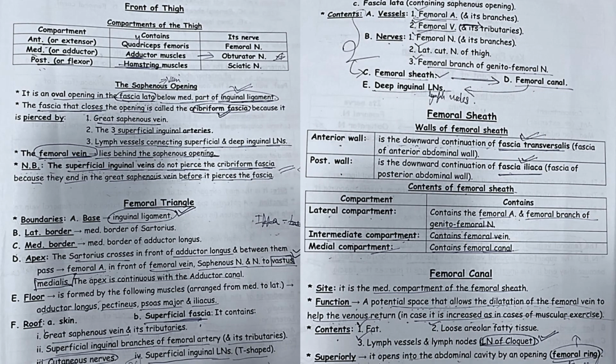Okay, so front of the thigh we're going to see. The front of the thigh has three compartments. First one is anterior, which is extensor, and medially we have abductor. Of course, it's going to be abductor because it's medially.